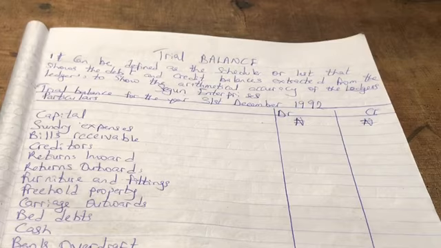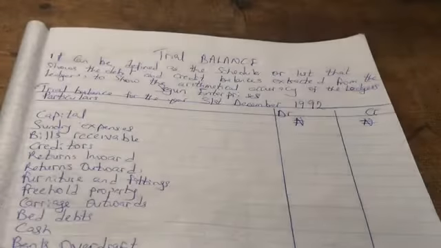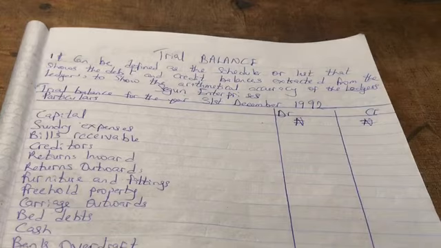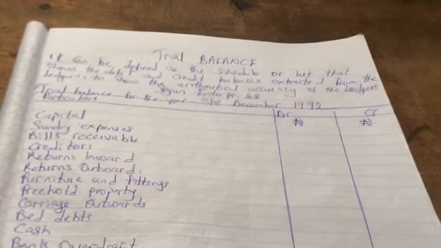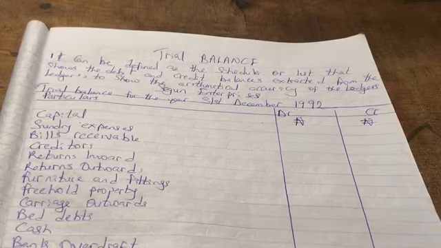Is it an asset? Is it a liability? Is it an expense? Is it an income? That's how you know which one to put on the debit side or the credit side. Without wasting much of our time, let me quickly move to the question. Remember DEALCLIP. Alright, let's start.